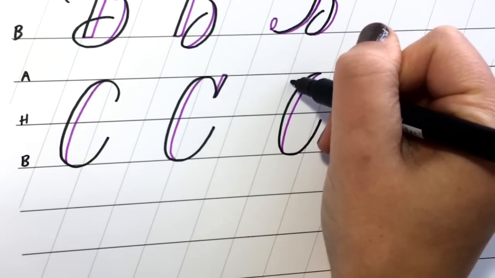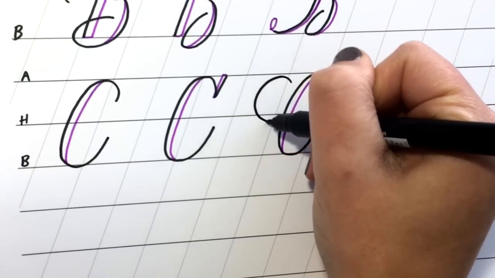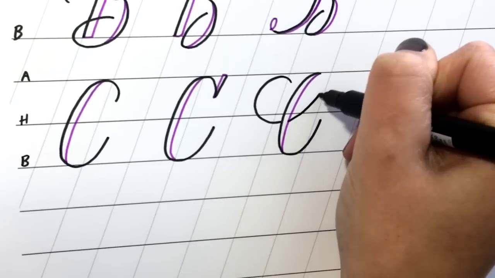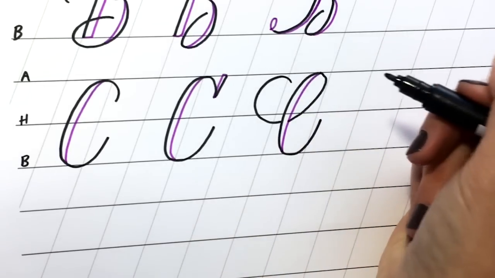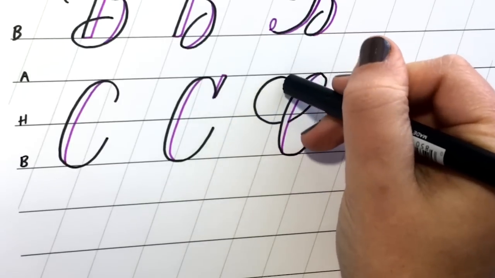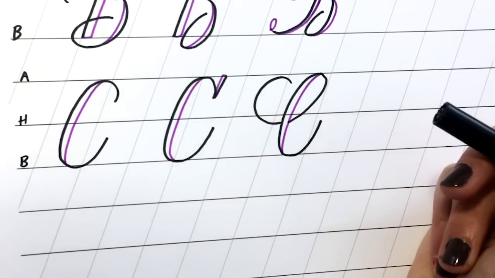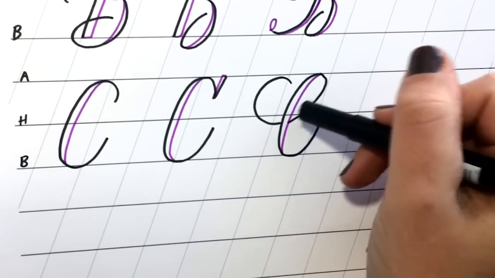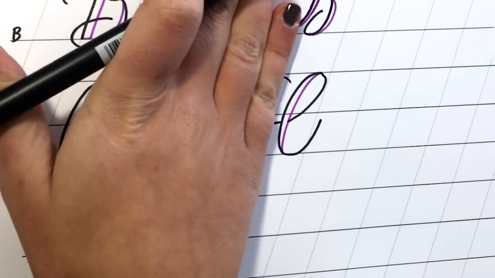So I'm going to start about at this point and start making my loop and then come up and connect it at the top. You want to make sure that if you do this type of C, that you bring this part and curve it around enough so it doesn't end up looking like an E, like a lowercase e, because if you didn't have that part, that's what it would look like.